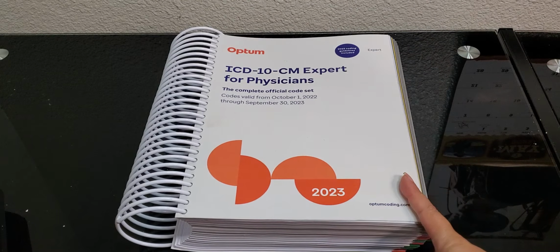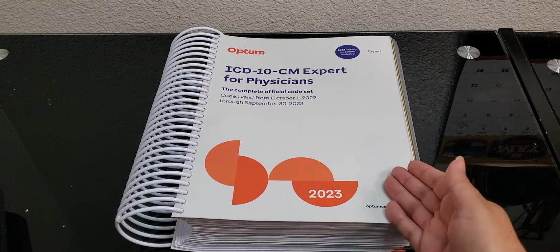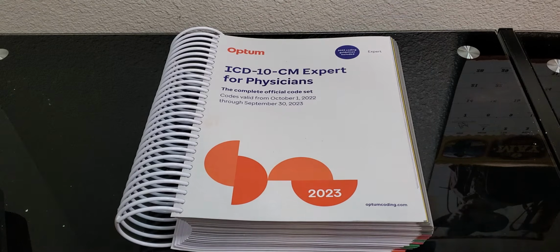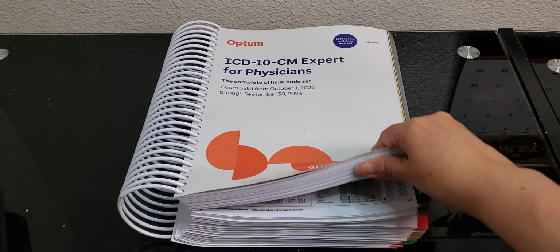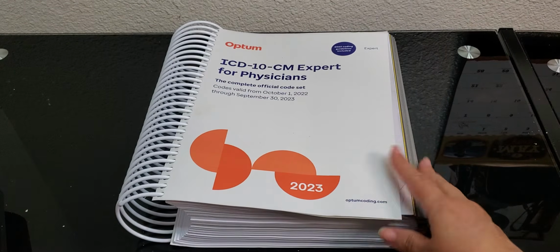But this is all of your diagnosis codes. So it doesn't matter where you're coding. If you're coding for an inpatient setting or an outpatient setting, this is the book that you will use every single time, because every single thing is going to have a diagnosis code. It's going to have a diagnosis code for why the patient saw the doctor, or it needs a diagnosis code to go with a procedure to support why a doctor did a procedure, okay? So everybody will always have to use this book. It is quite big, but like I said, it has every diagnosis code currently known to man.